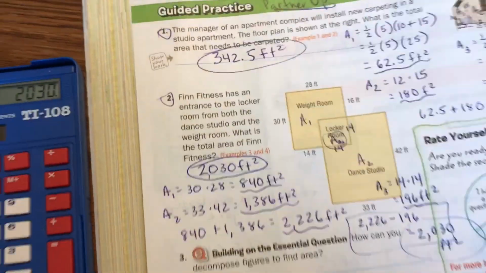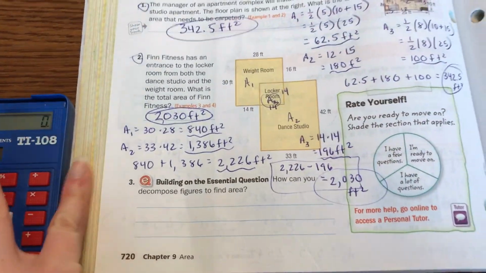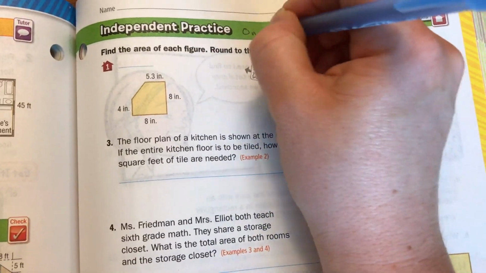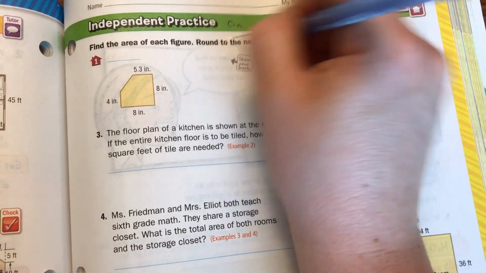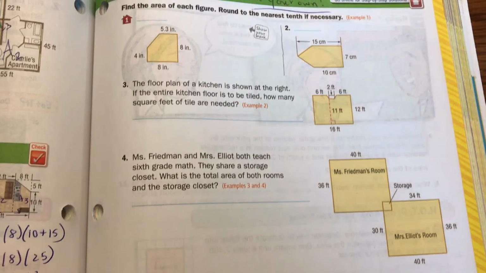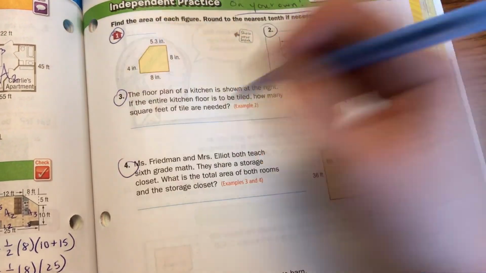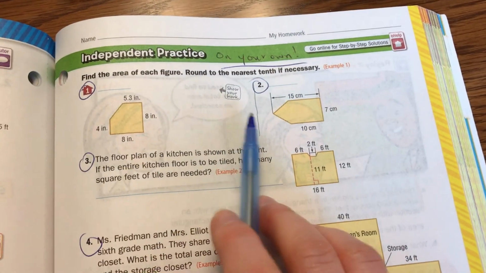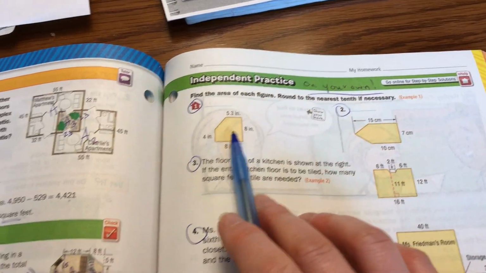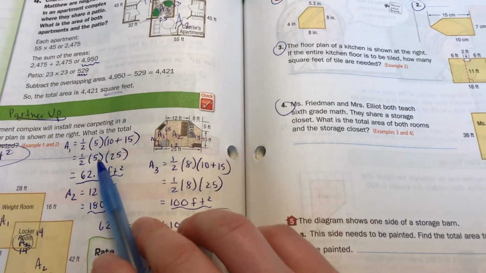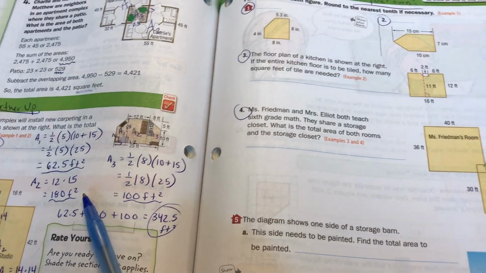Wow. All right. Takes a while, but it's kind of awesome. So now we're going to try the independent practice on your own. For the independent practice, you're doing 1 through 4. And for number 1 and 2, it's just like example 1 where you're just splitting this up and adding the areas together. So show how you split it up, show how you did each area, and show how you added it together. That's how your work is going to be shown.